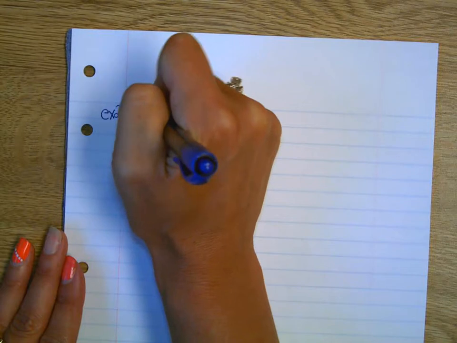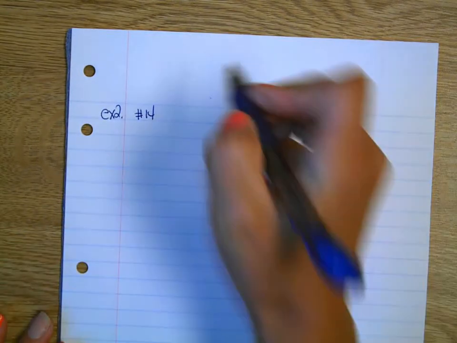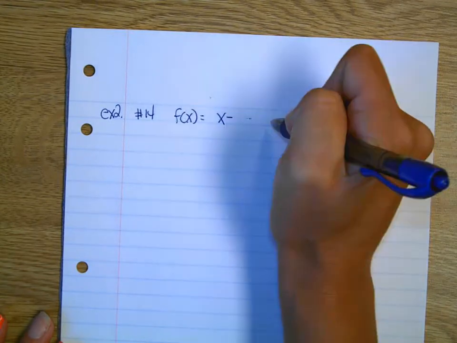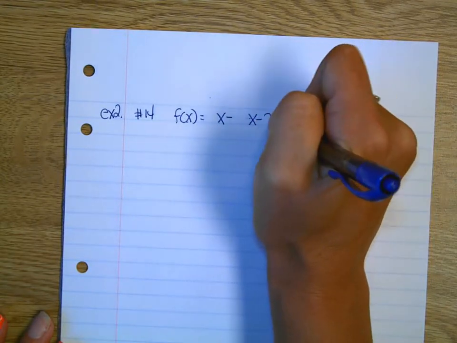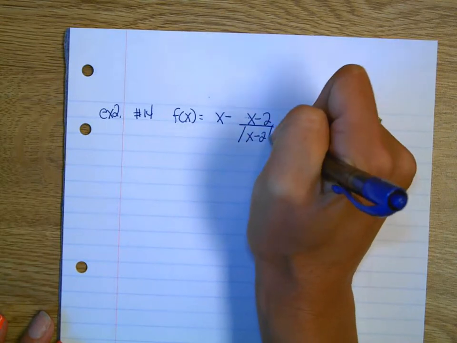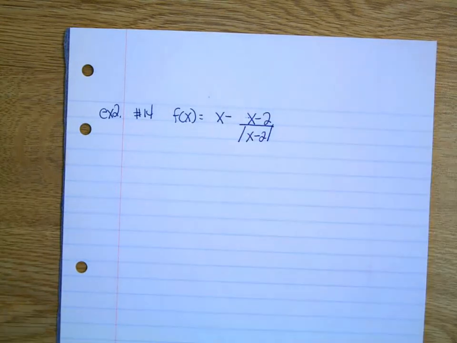This is number 14 from your book, not that you need the book. We've got a function given as x minus the quantity x minus 2 divided by the absolute value of x minus 2. The question says, plot the graph, sketch the result, show the discontinuity at 2.